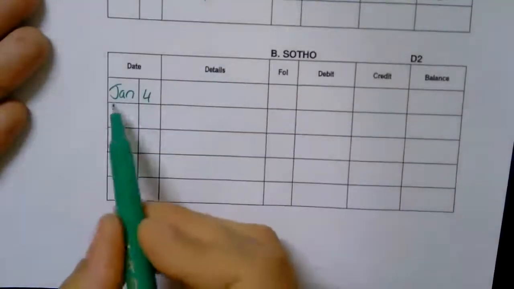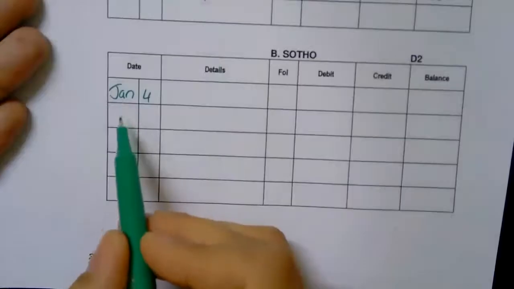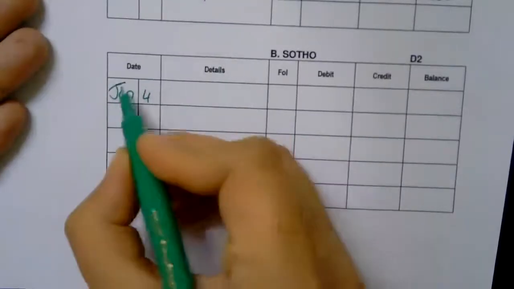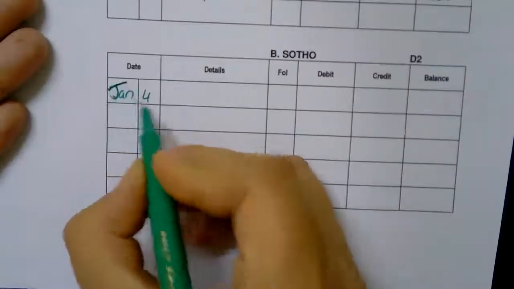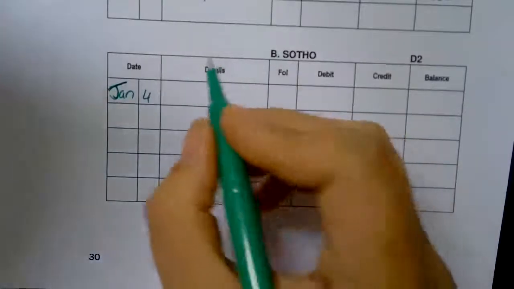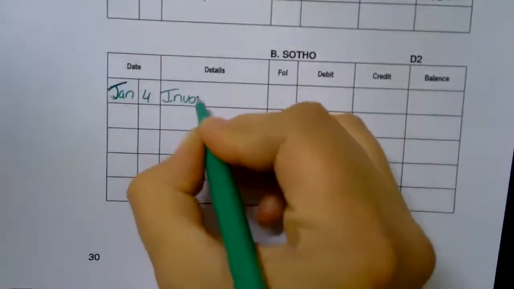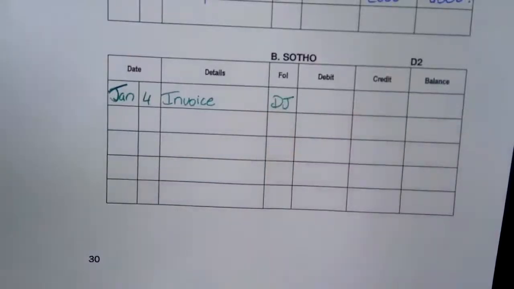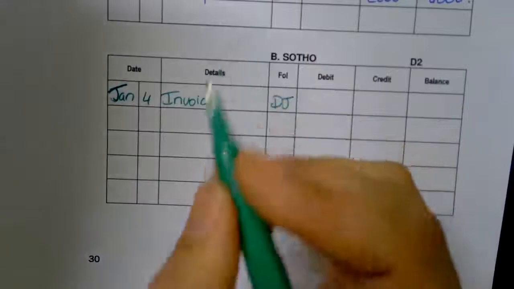You only have to write January once. You don't have to write it every single time. So you write January on top of this column here, and then you write the 4th, and the details is what was the source document that we gave him. It was an invoice. Why? Because he owes us this money. It's according to the debtors journal. What is the number of the invoice? Let's quickly look.